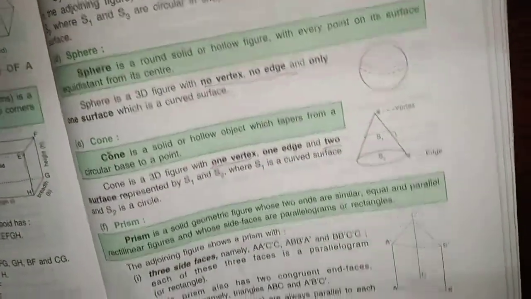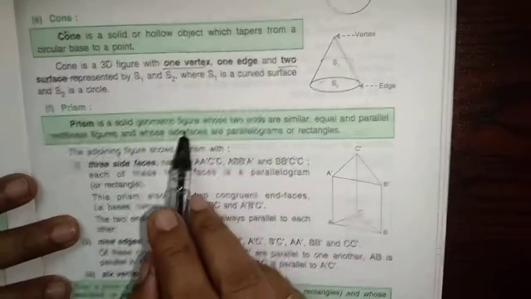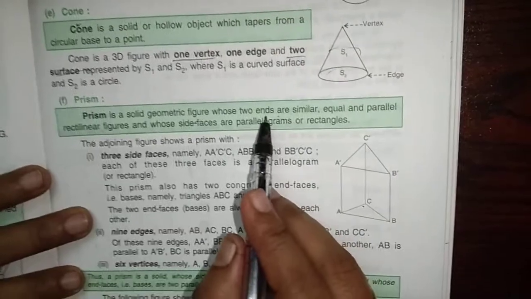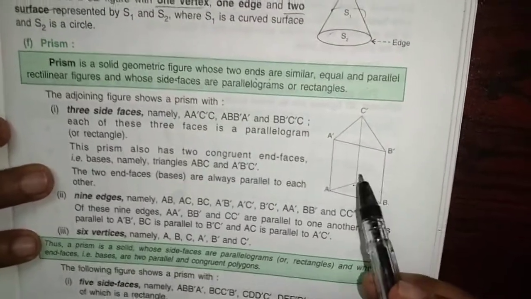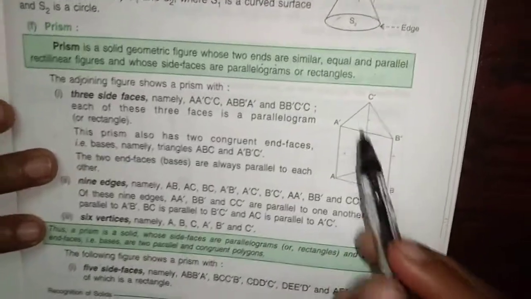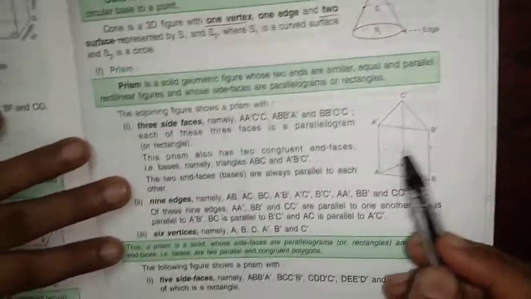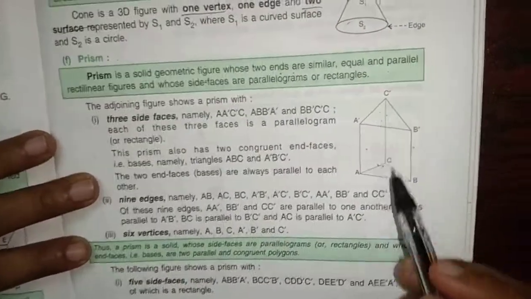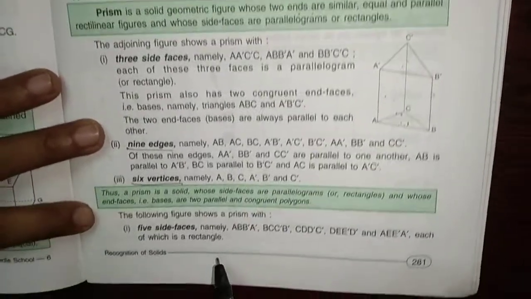Then prism. I didn't prepare the prism, but look at here. A prism is a solid geometrical figure whose two ends are similar and equal parallel rectilinear figures, whose side edges are parallelograms or rectangles. That means these faces are parallelograms, and the top and bottom are triangles, so it is a triangular prism. It has 3 rectangle faces and 2 triangle faces. It has 9 edges, 6 vertices. This is a triangular prism.